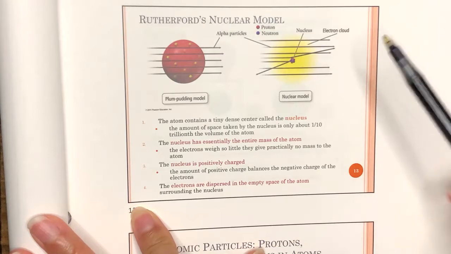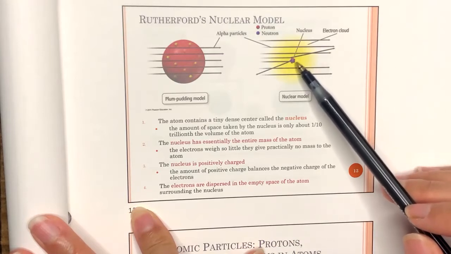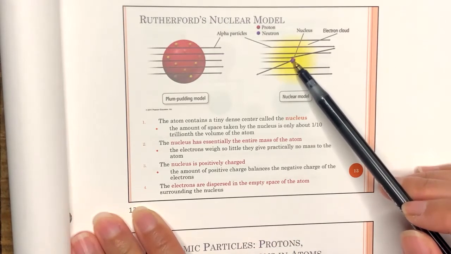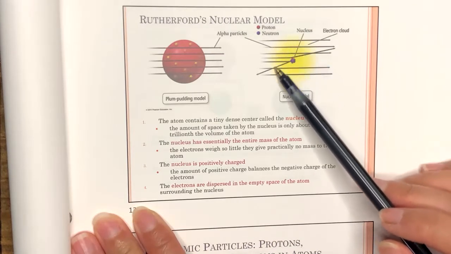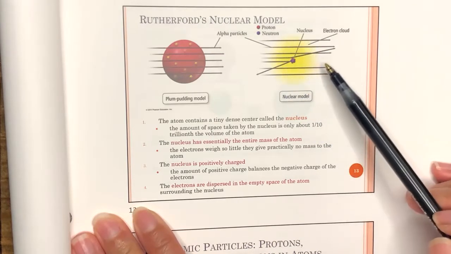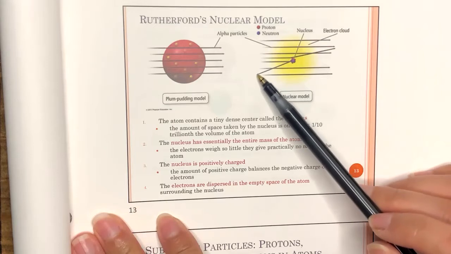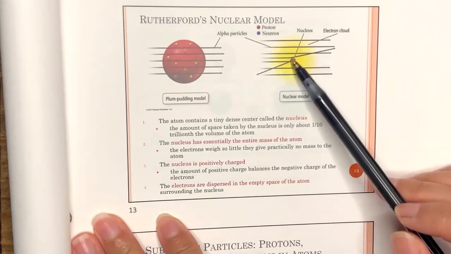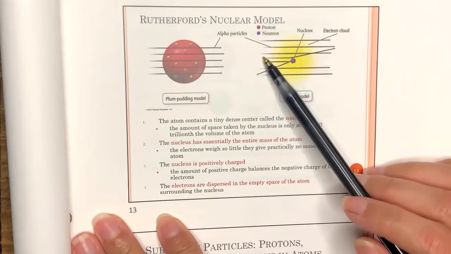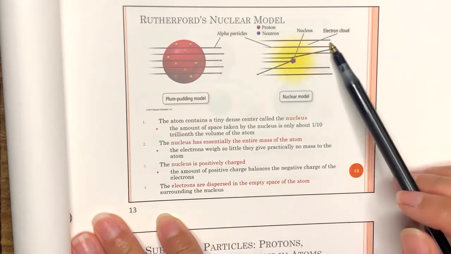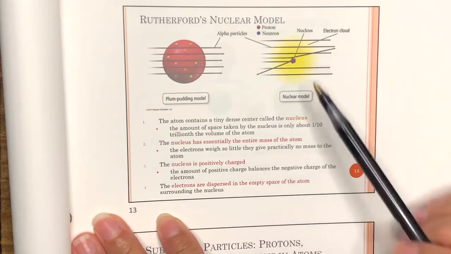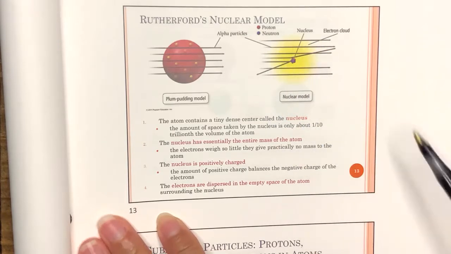So he had to predict that there was a positive charge in the nucleus, okay? And then on the outside is where the electron cloud would be. And that's the only way that when the alpha particle hits the positive charge, it turns backwards. And sometimes if it hits on the corner, it kind of gets moved around a little bit. And then the rest of the time it goes straight, okay?